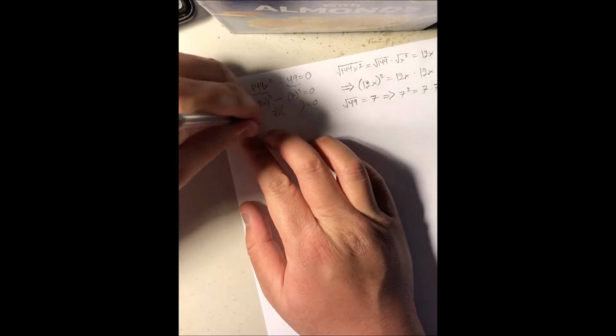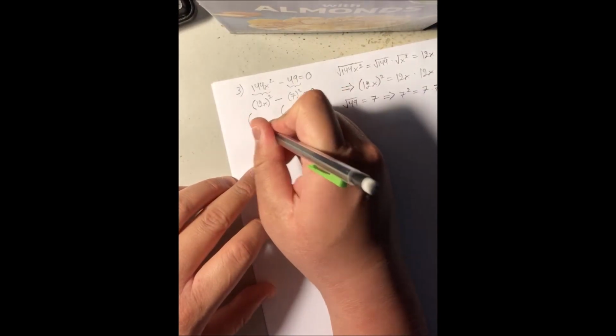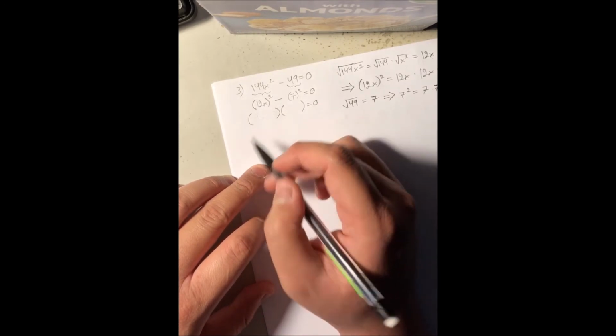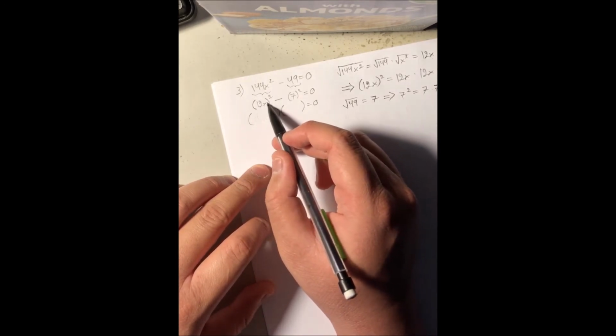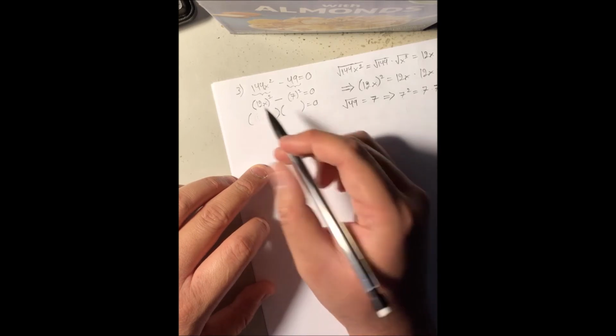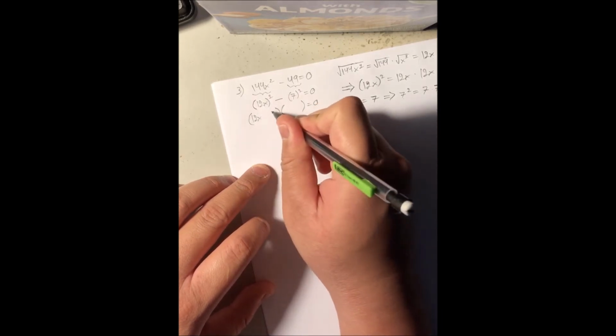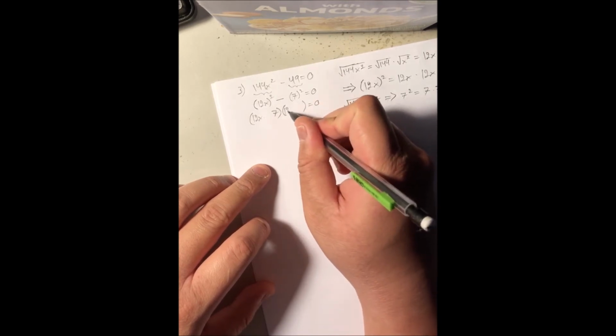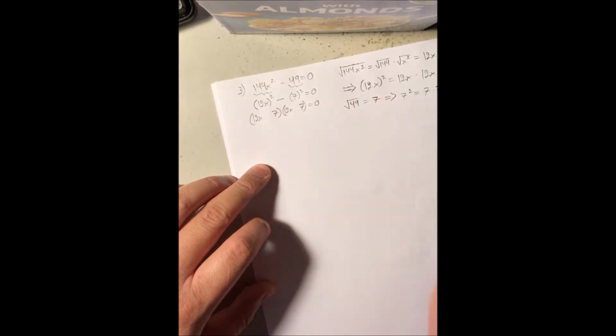Actually, I want to make it a little bigger. So in the first parentheses, you're going to have these two terms, 12x and 7. And in the second parentheses, same thing, 12x and 7.